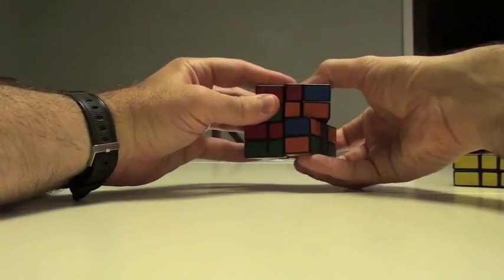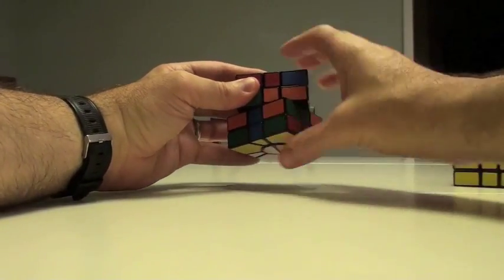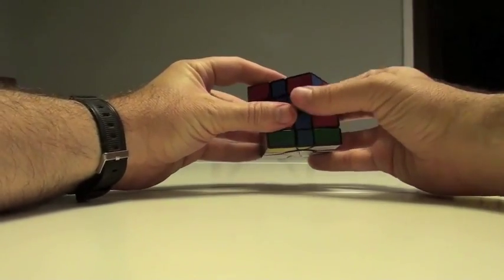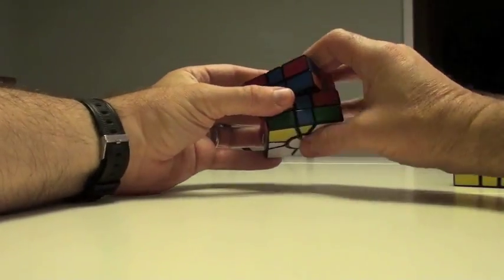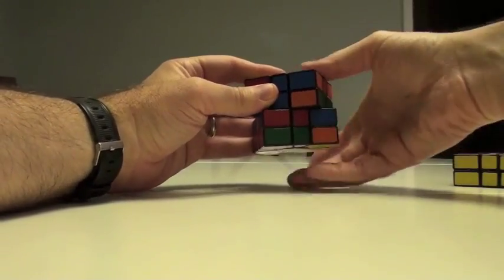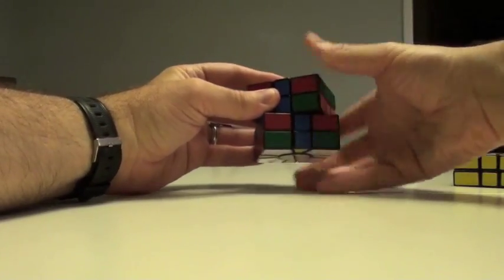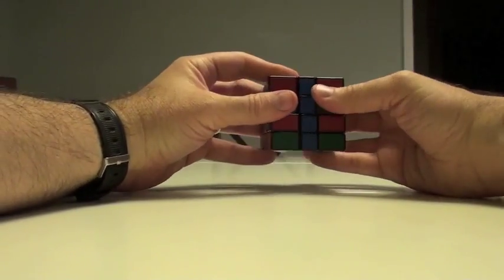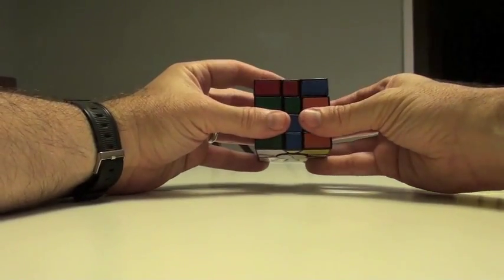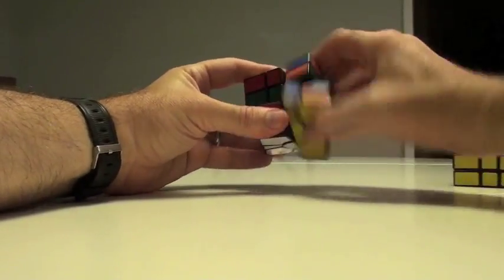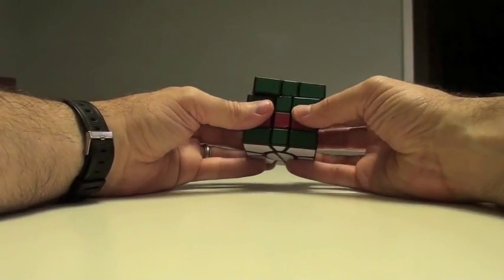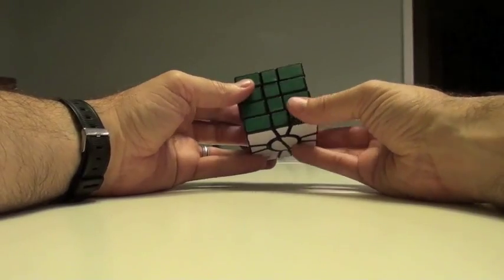Prime the bottom, 2R, DI, 2R, unprime it, prime the tops, 2R, D, 2R, unprime the tops, prime the bottoms, 2R, unprime the bottoms, prime the tops, 2R, unprime the tops. See what we've got. This comes in here, this comes in here.